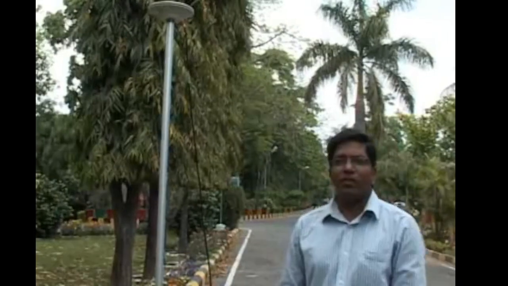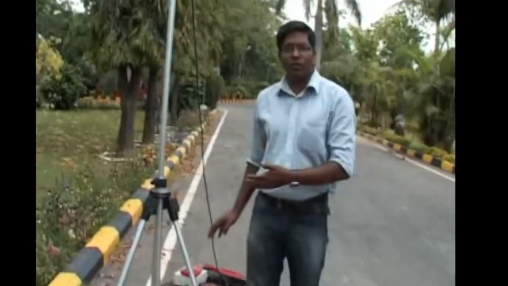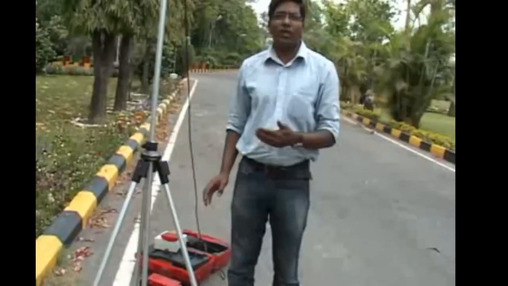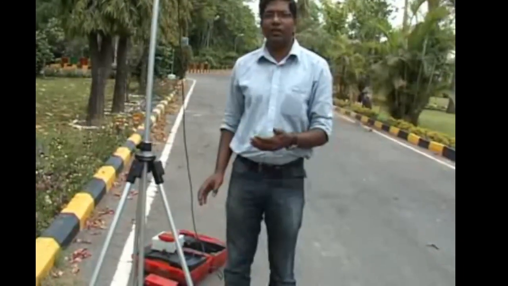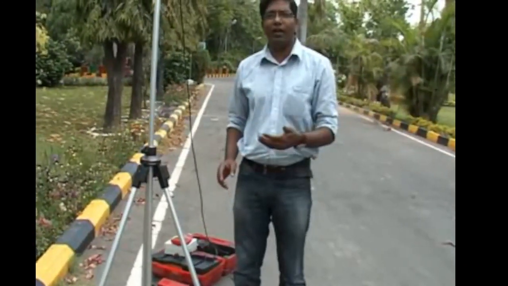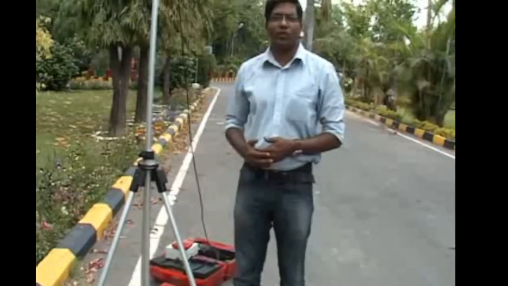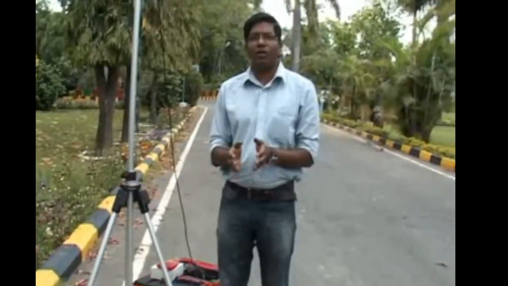Okay, so now we are in the field to collect the data for the rover station, and this is the pole and antenna already mounted, and all the components of this receiver have been connected. Now I will show you how to use this instrument as a rover. However, all the procedures will be the same as for the base, that is you will be doing the centering, leveling and the configuration of the instrument. The configuration will be similar to establishing the base station.